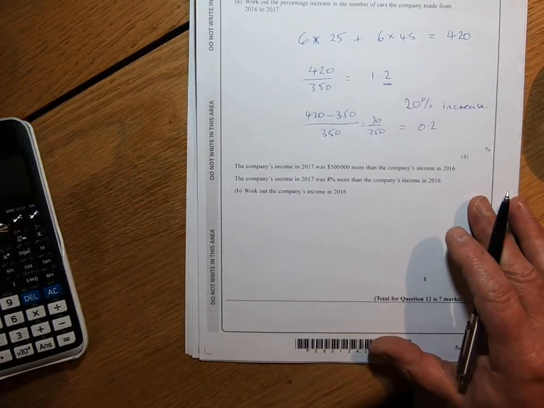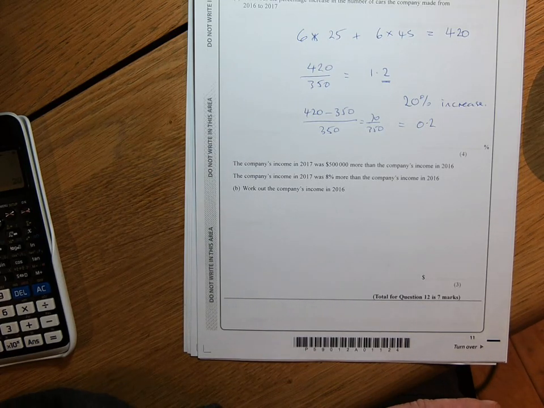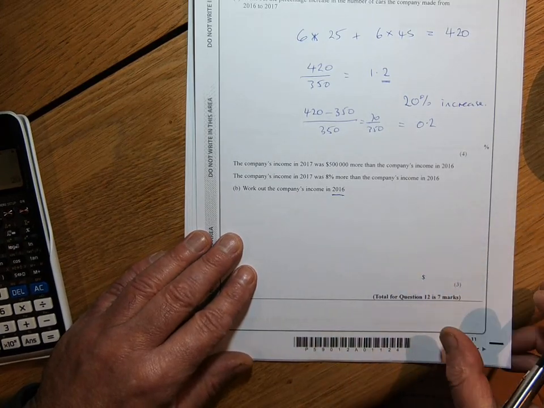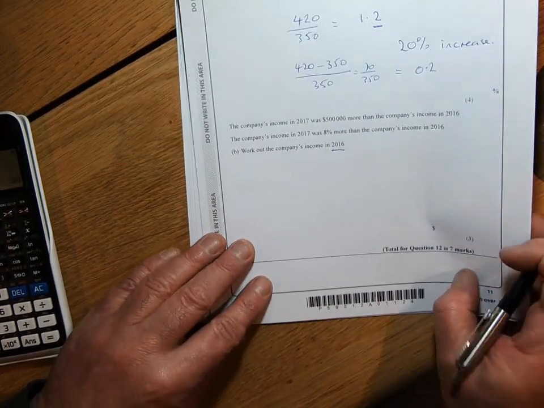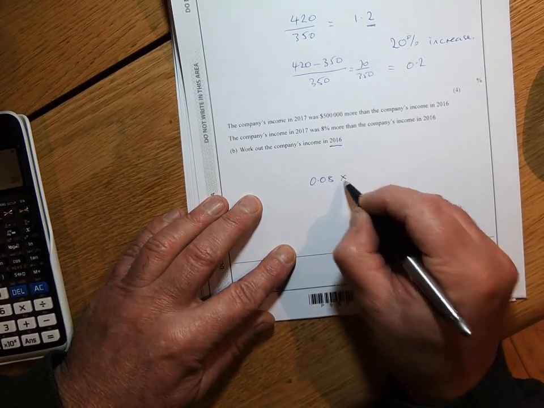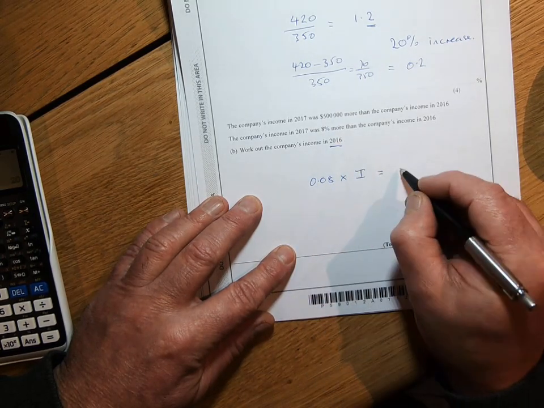Okay, second one. The company's income in 2017 was $500,000 more than the company's income in 2016, so that's the pure increase. It's 8% more. So work out the company's income in 2016. So that's the thing we don't know. So this is a reverse percentage problem. But we do know 8%, so that's 0.08, times the income in 2016 equals 500,000.